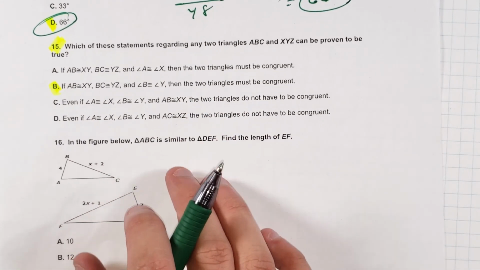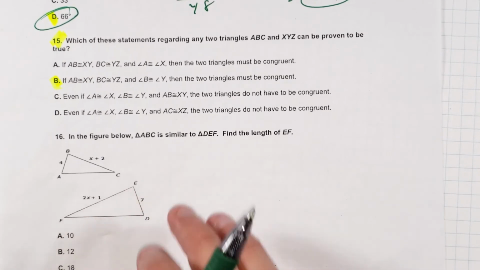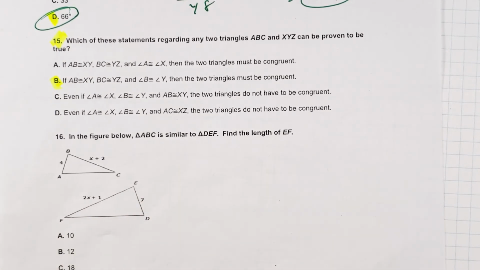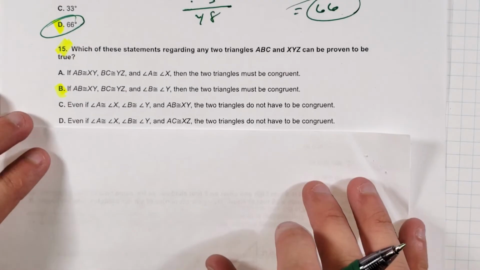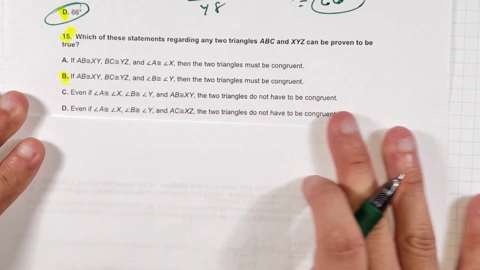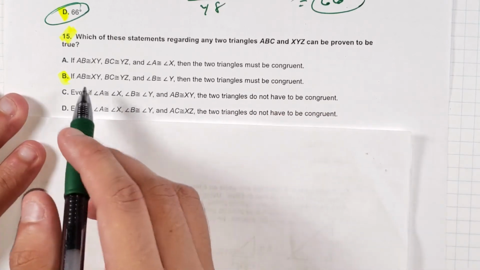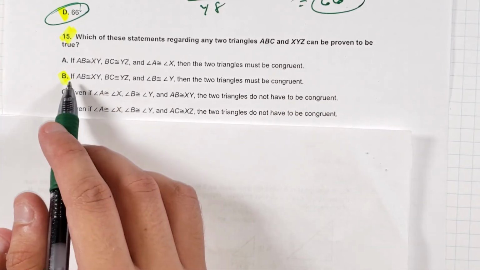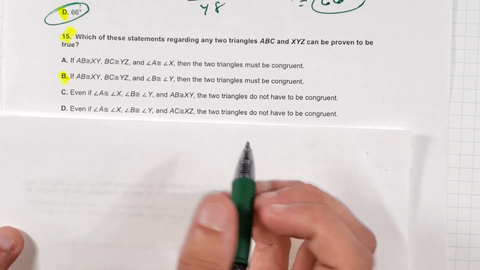It says, which of these statements regarding any two triangles, ABC and XYZ, can be proven to be true? So what I'm actually going to do with this one is I'm going to write this out because that's the most practical way to approach this problem. So let's see what's going on here. Let's just look at letter B, okay, for the sake of time. Let's see why letter B is the answer.